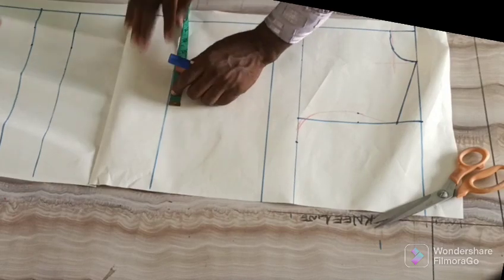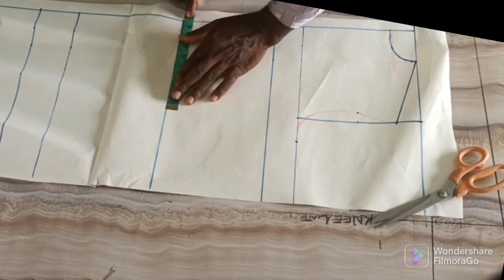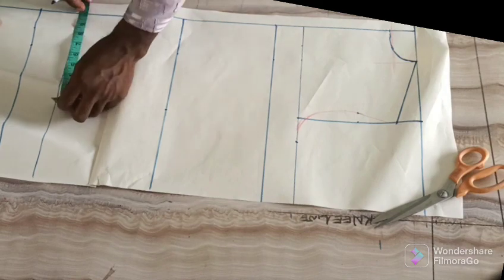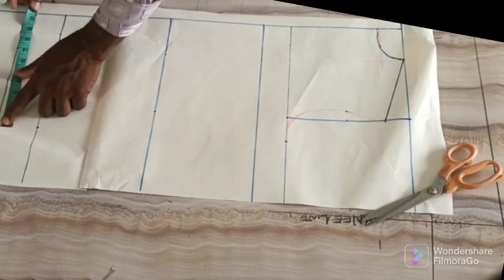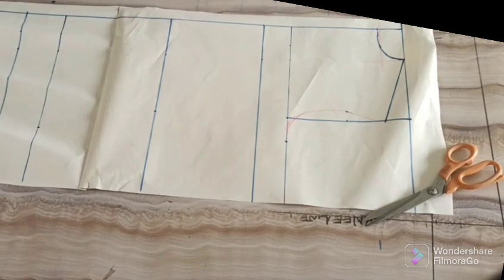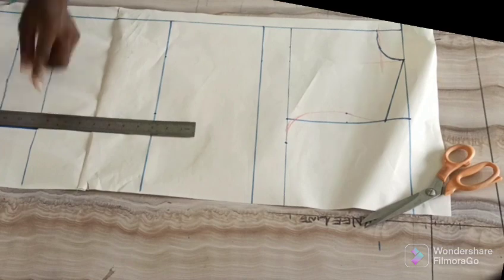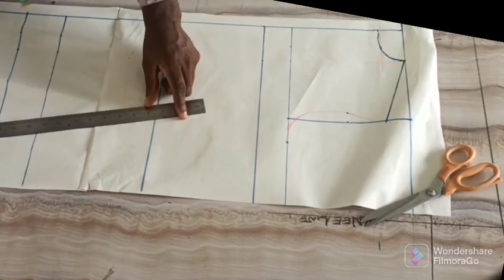So you do the same thing on the waist. What you did in the front pattern, you put the same measurement on the waist, but this time, instead of adding that spacing of 1 inch, you are going to add 1.5 inches. Then you connect.